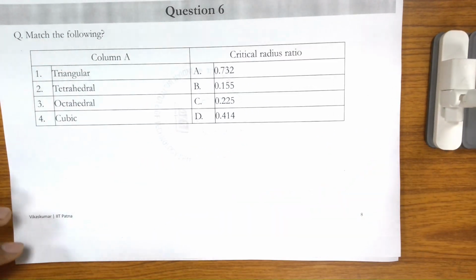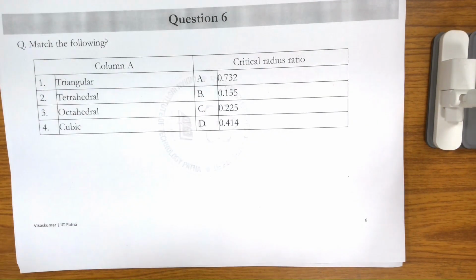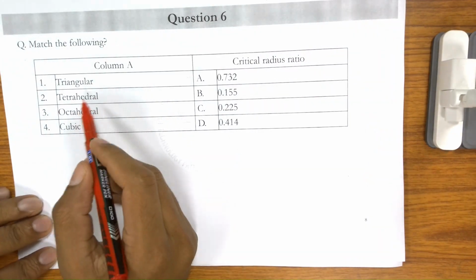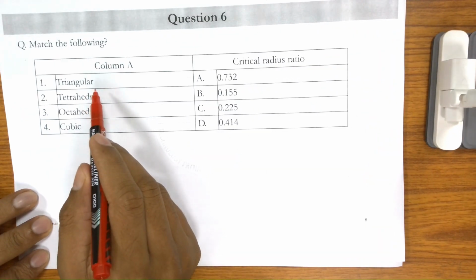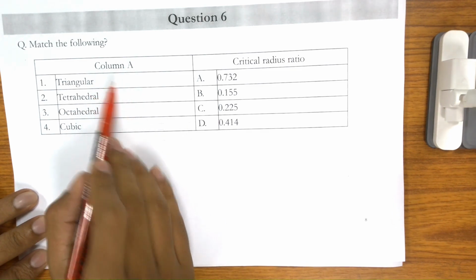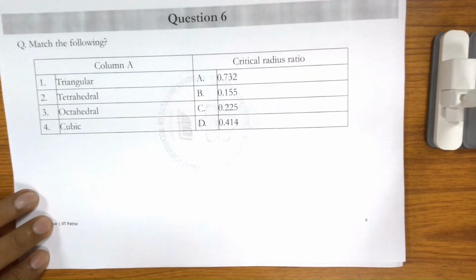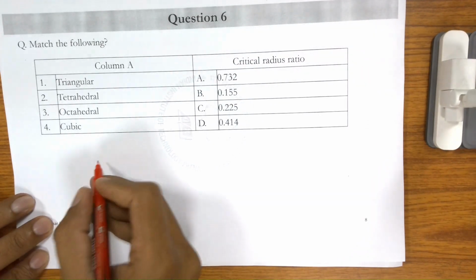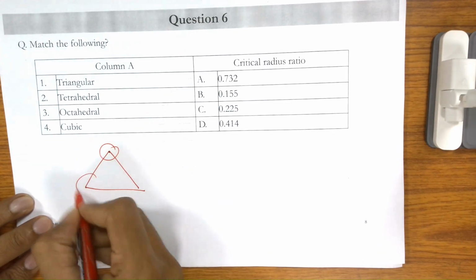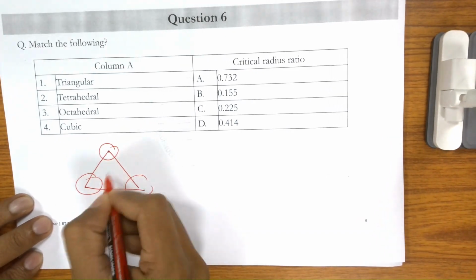So here, we have to match the following. Different voids are given to us, and their corresponding critical radius we have to find. If we are having the triangular void, what void can take place over here?